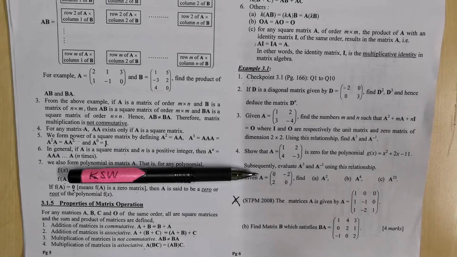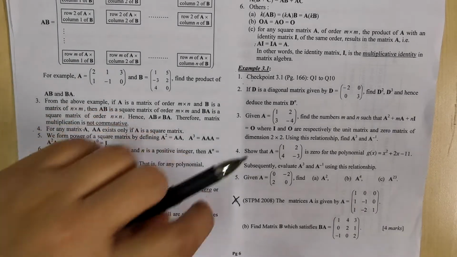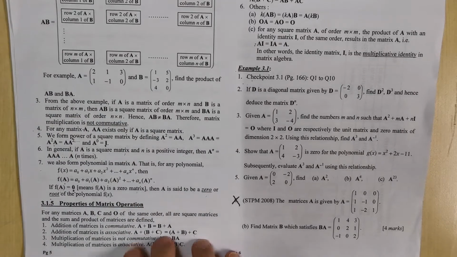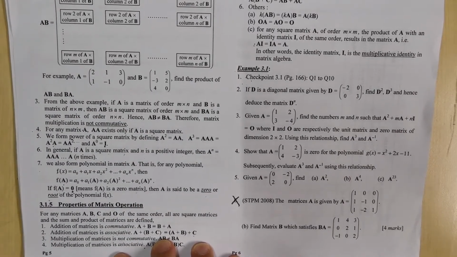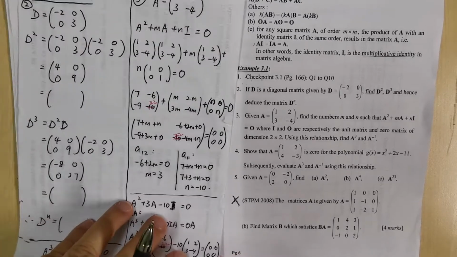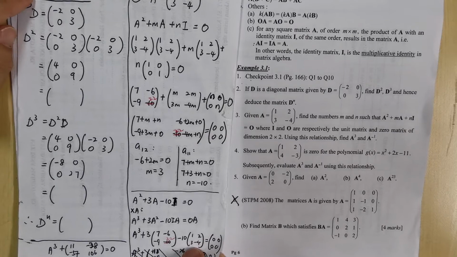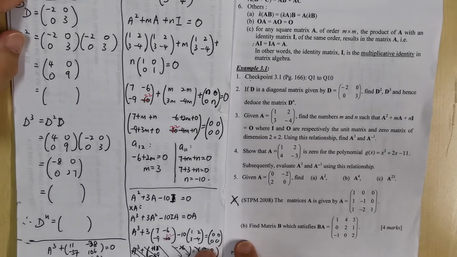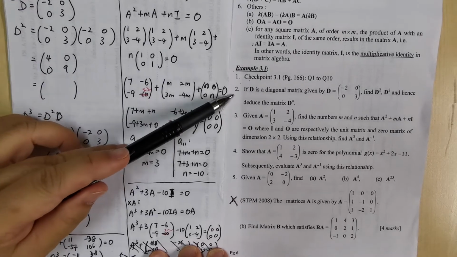Okay? So we start with a few questions. Alright? We start with a few questions with 2 by 2 matrices first, which is easier. Okay, so can see. Okay, can see it. All right. Okay, so question 2.